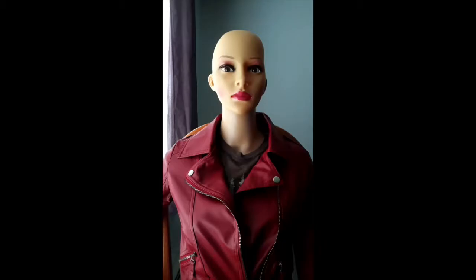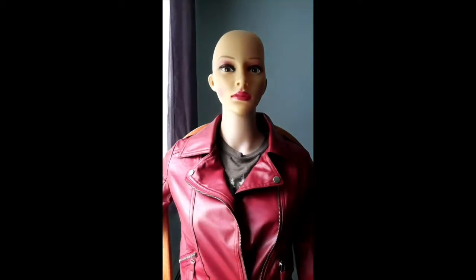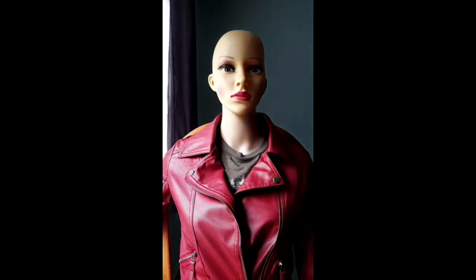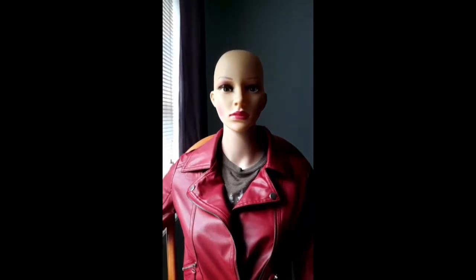Here is a simple lighting setup with our model, our mannequin, sitting sideways in the middle of two windows. The horizontal blinds are drawn, but if I bring up the one that's in front, it's going to add more light coming in and more contrast. So the shadows are going to get deeper and the light side's going to get lighter. Move the camera so you can see the position.